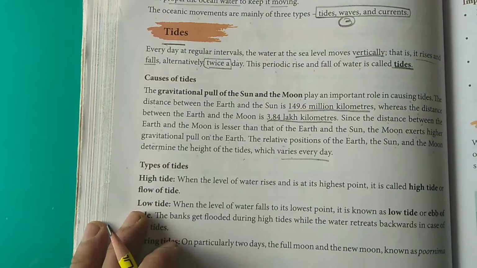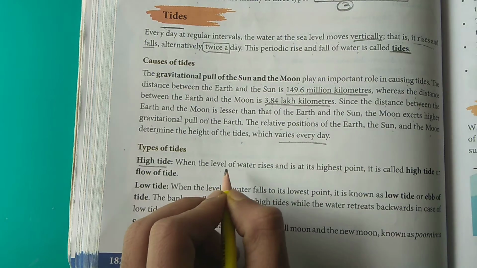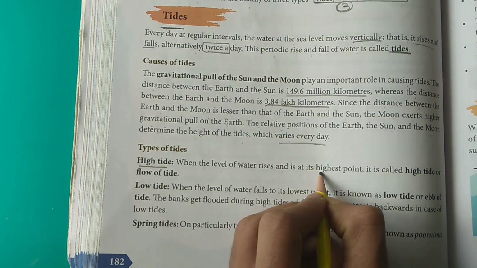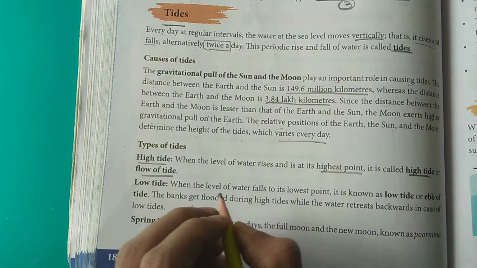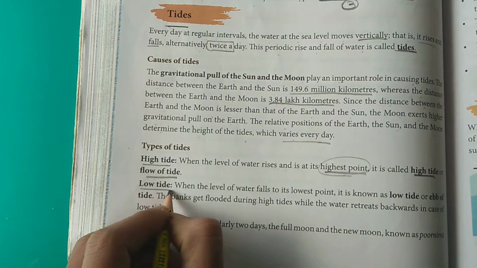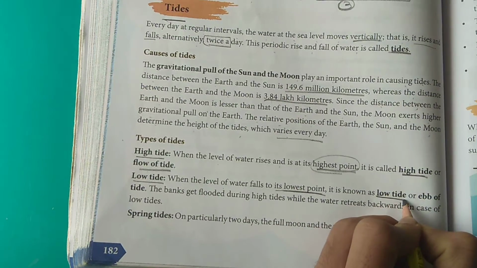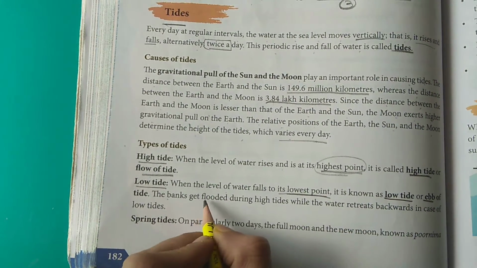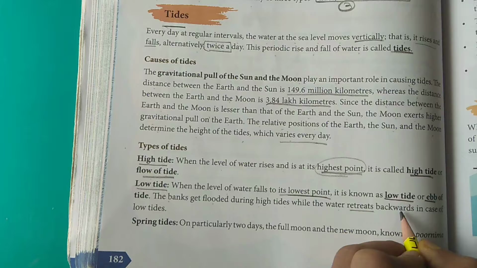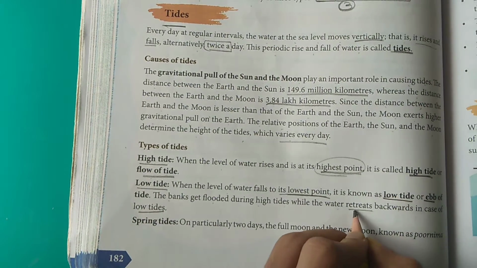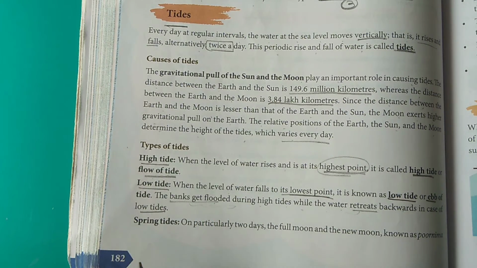Now we will be doing types of tide. First is high tide. When the level of water rises to its highest point, it is called high tide or flow of the tide. Low tide: when the level of the water falls to its lowest point, it is known as low tide or the ebb of the tide. Banks get flooded during high tides, while the water retreats backward in the case of low tides. Here the water will go away into the ocean. Here the water will flow to the banks.